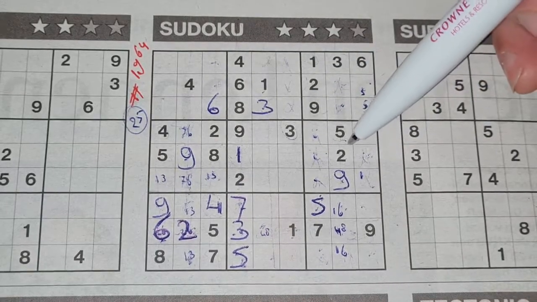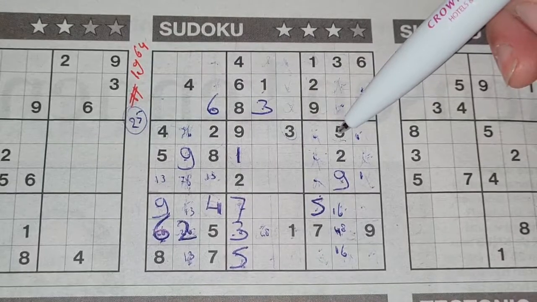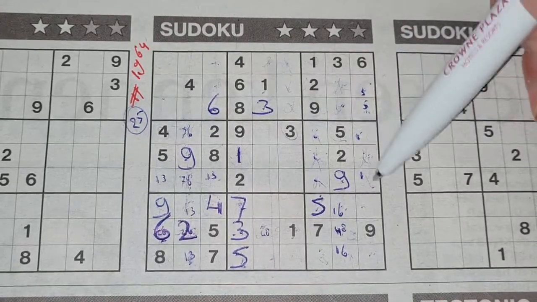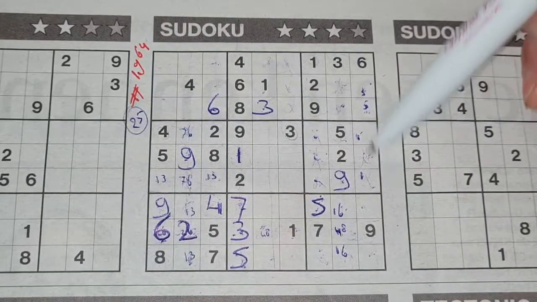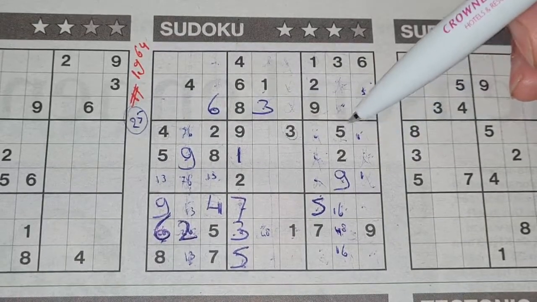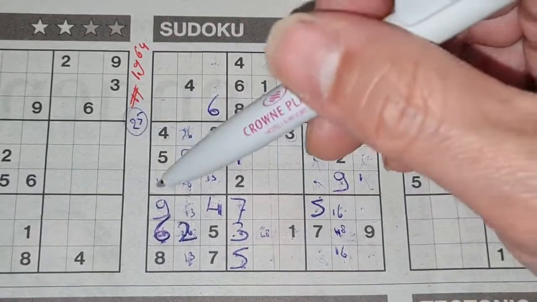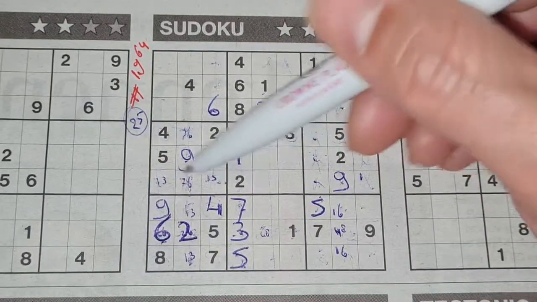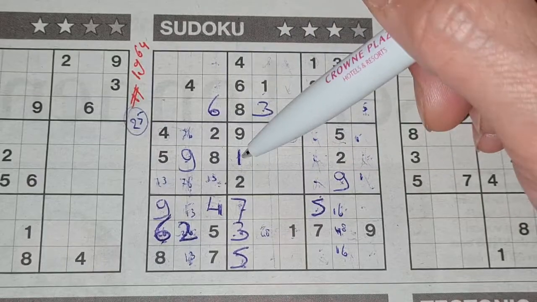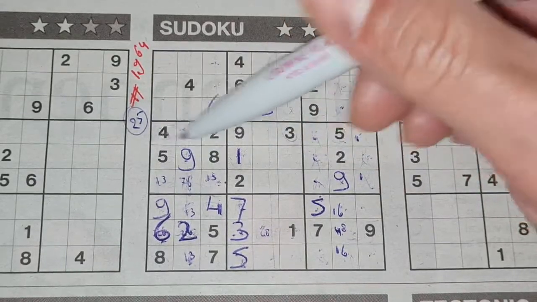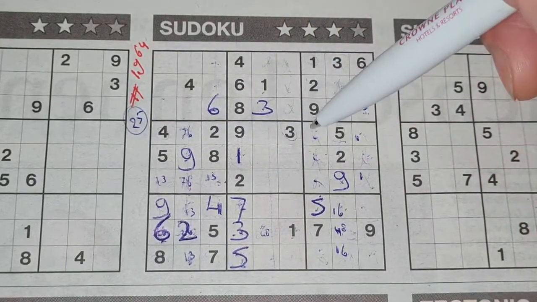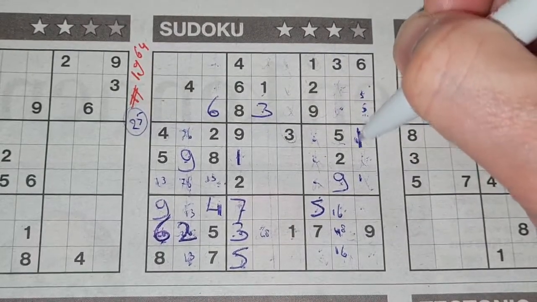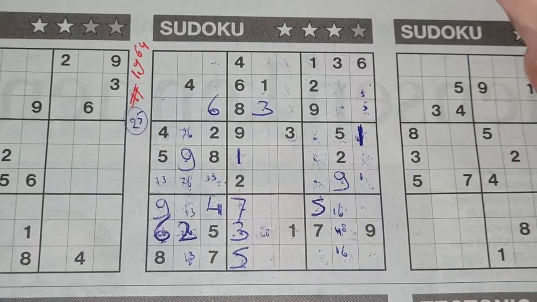Let me think. 7 should be here. Here. We have a 1 in one of those two boxes. 1 and a 3. Here also 1 in the middle row, so the row above. The only two places for the 1. Could be here, could be there. We see there 1, no 1 there. 1 should be here. Alright.